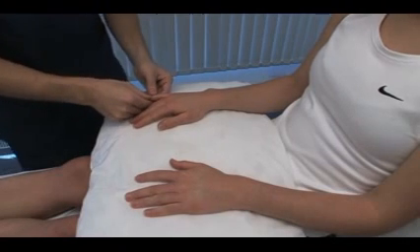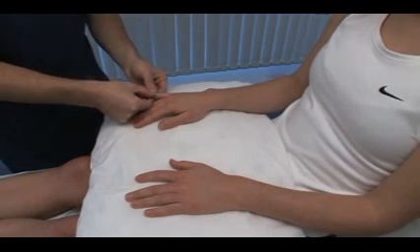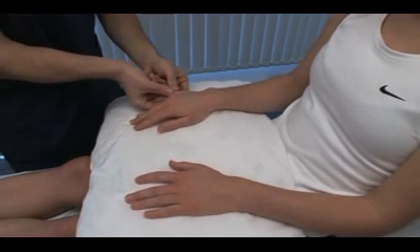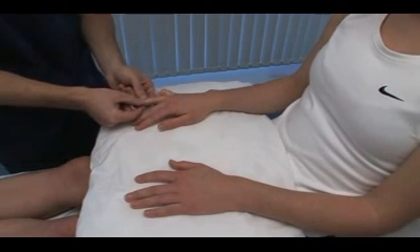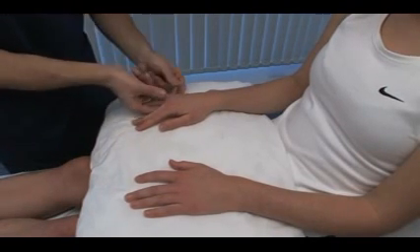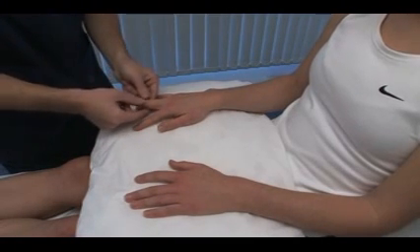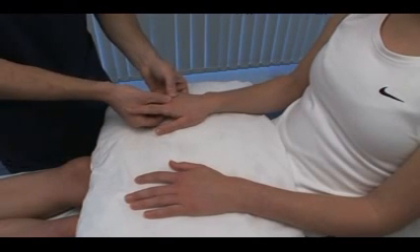Just going to feel along your fingers. Let me know if it's sore. Palpate along each finger for swelling or tenderness. Hard swellings are normally bony outgrowths called osteophytes, characteristic of osteoarthritis. These are called Heberden's or Bouchard's nodes when they occur at the distal interphalangeal and proximal interphalangeal joints respectively.